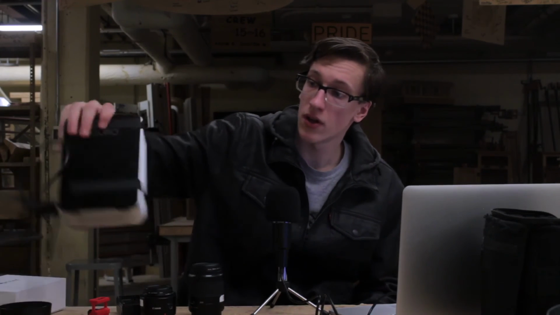One last piece of storage is this. This is an external hard drive. This specific one is 4 terabytes, which is 4,000 gigabytes, which is more than enough to carry video, audio, and other files for a long time.